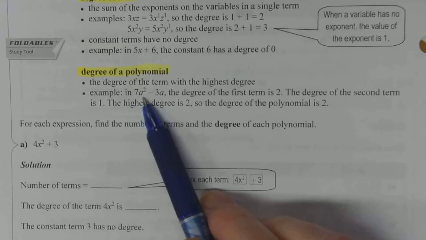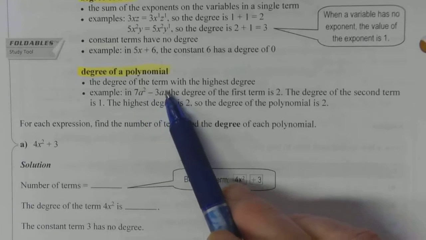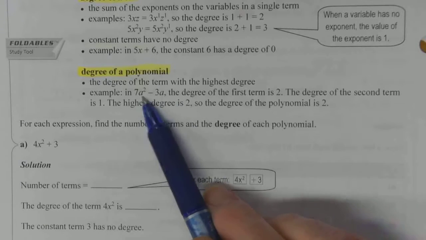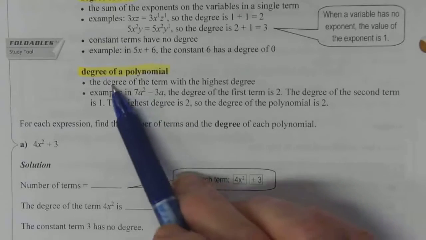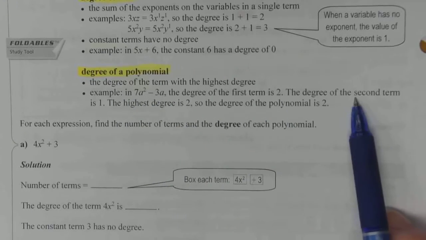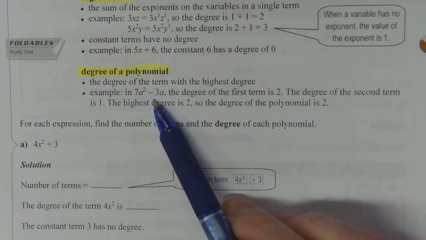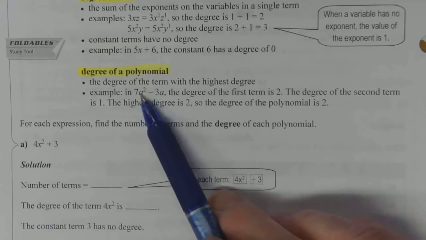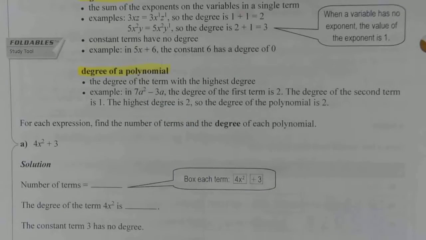So in this example, 7a squared minus 3a, we've got a term here with degree 2 and a term here with degree 1. 2 is the biggest number out of those. 2 is bigger than 1. So this polynomial is a degree 2.